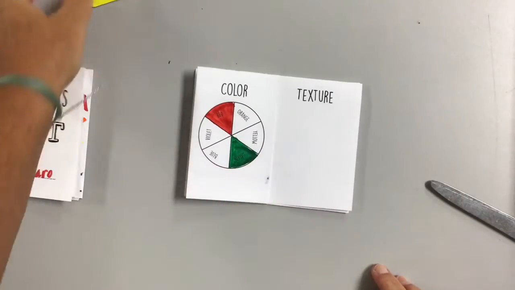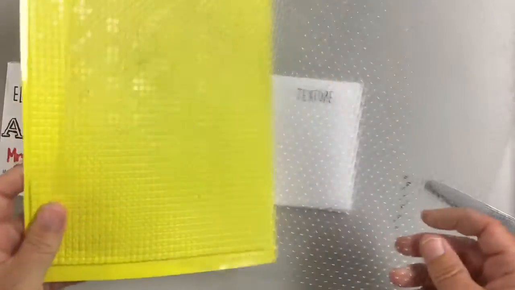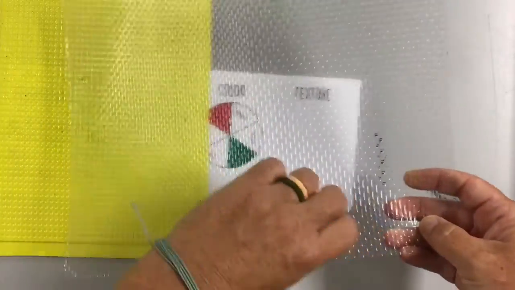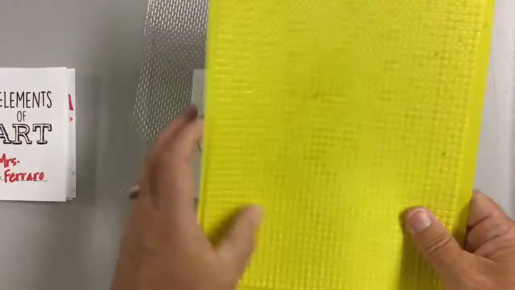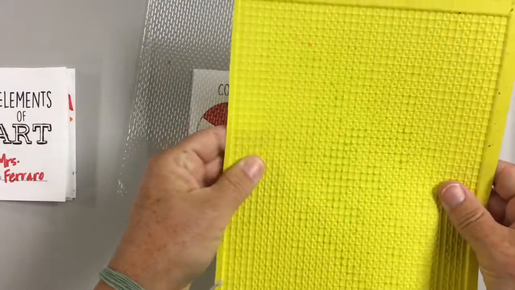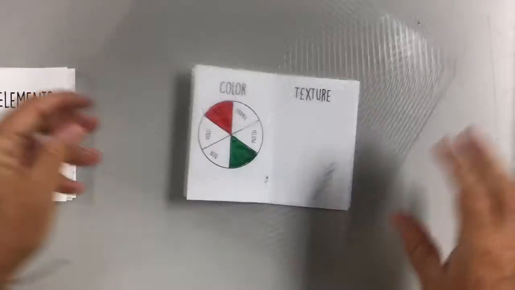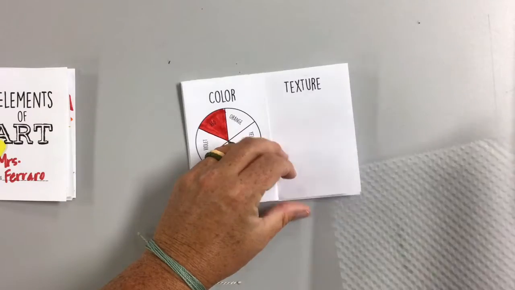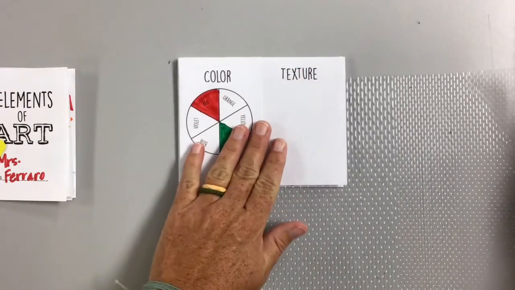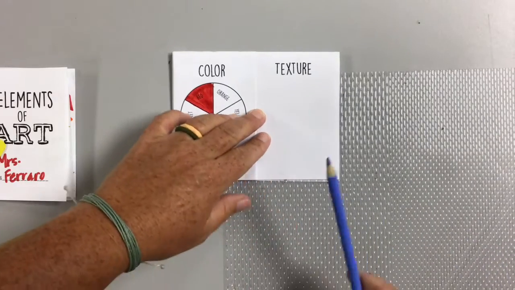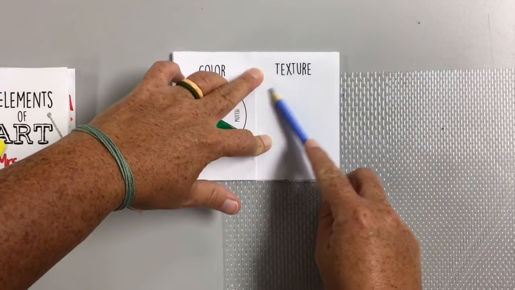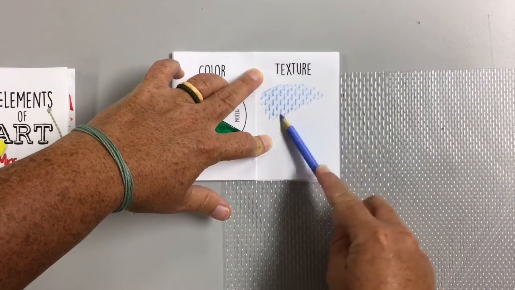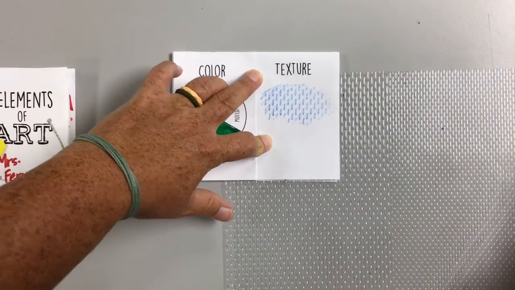Texture. Texture is the way something feels or appears to feel. So I have these rubbing plates here. This one's clear, but it has a texture on it. And you can see when I rub my fingers over it that it makes some noise. So this has texture to it. So when I touch it, I can feel that texture. I'm going to place it under my sheet of paper. And then I'm going to grab something with a soft lead in it, so a colored pencil or a crayon, and then I'm just going to gently rub on the surface of that, and you will see the texture appear.